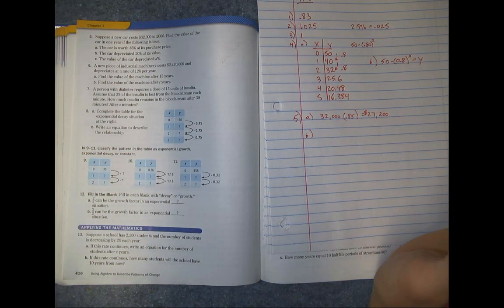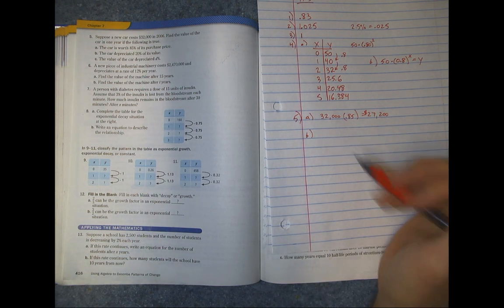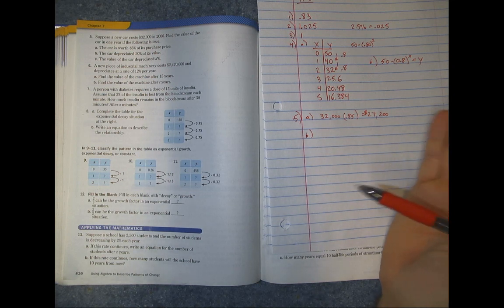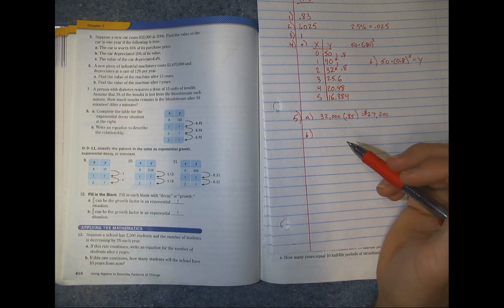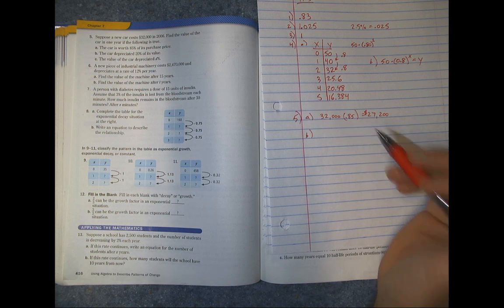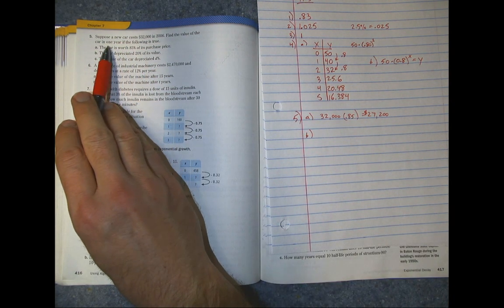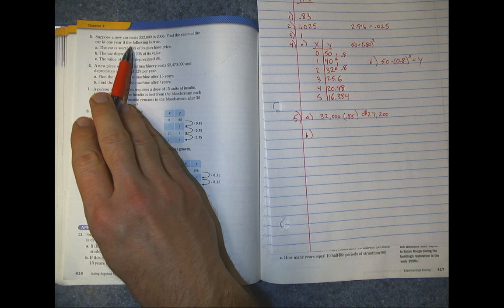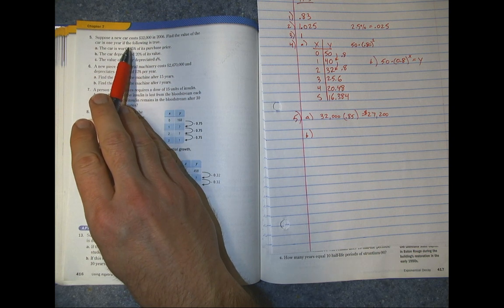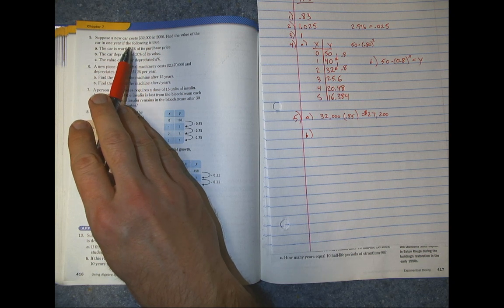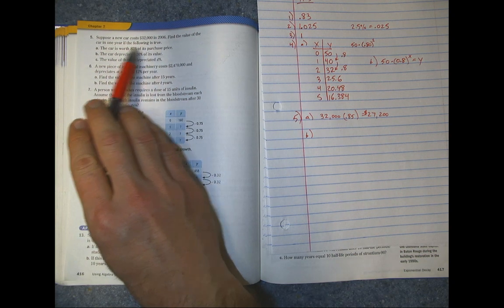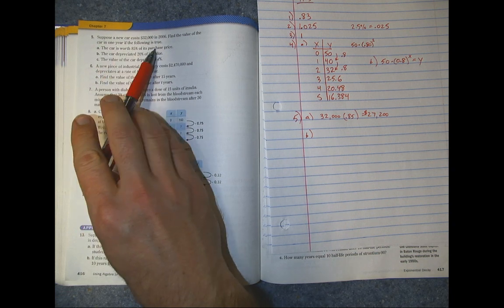Part B now asks the question differently. The car depreciated, went down 20% of its value. So it's not now worth 20%. It depreciated 20%. So these two, A and B, are specifically worded differently so you can see the difference. Letter A says it's now worth 85%. So if I reworded this first one, I would say that this car depreciated 15%. 100% is the original cost. Down 15% means it's now worth 85%. So two different ways to word this. Worth 85% or depreciated 15%.